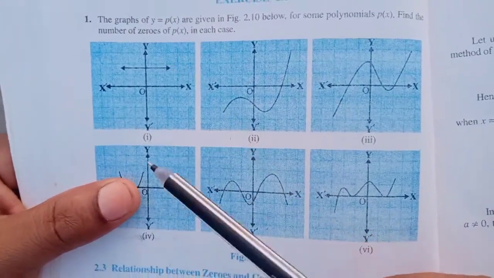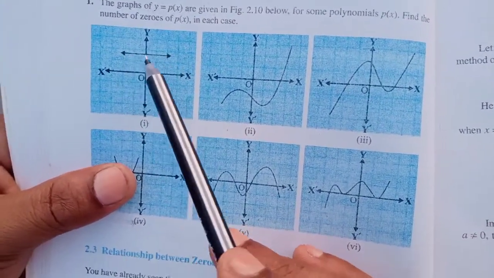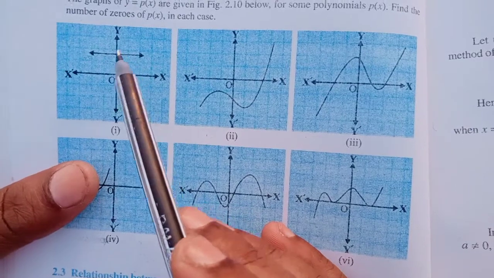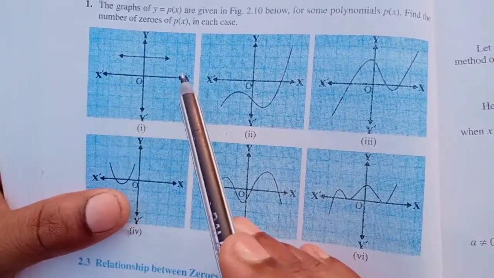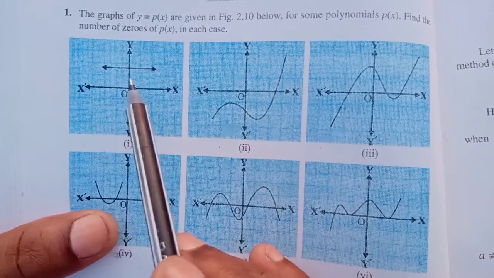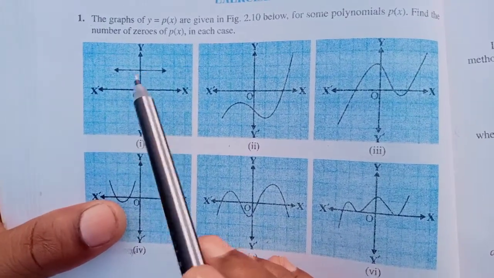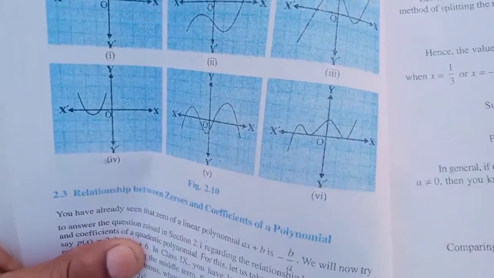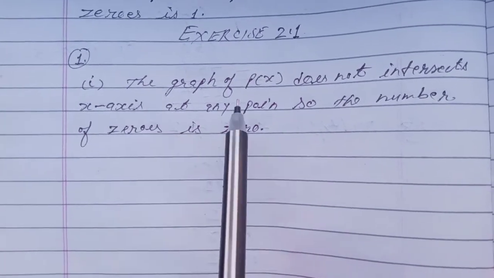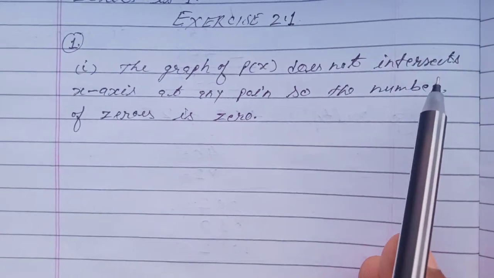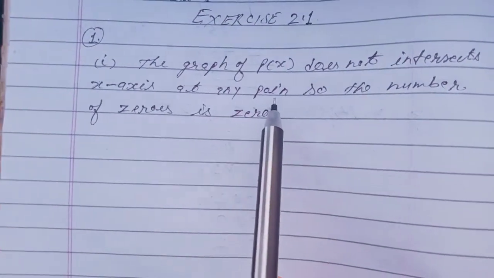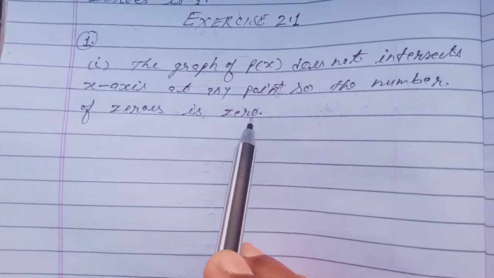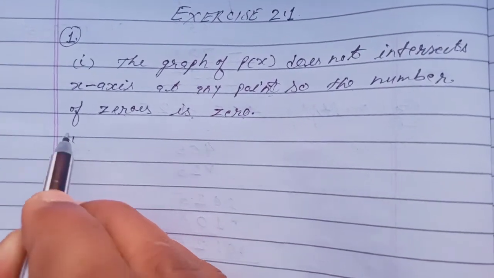First question: the graph of p(x) is a straight line, and we see that the graph does not intersect the x-axis at any point, so the number of zeros is 0. It means this p(x) has no zero.